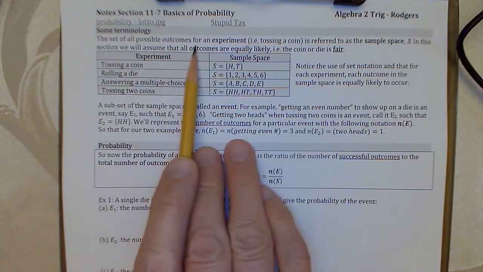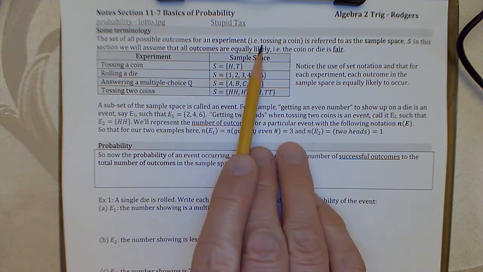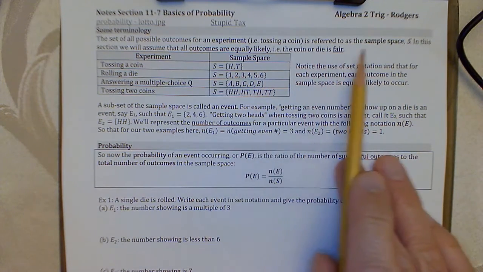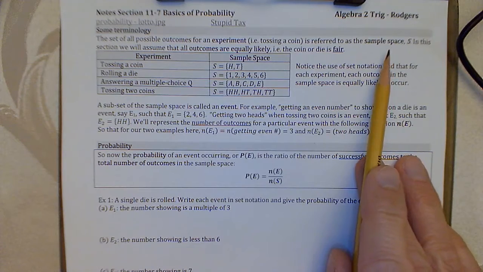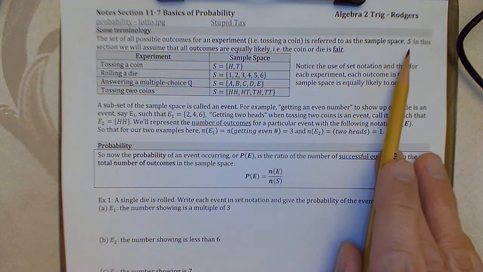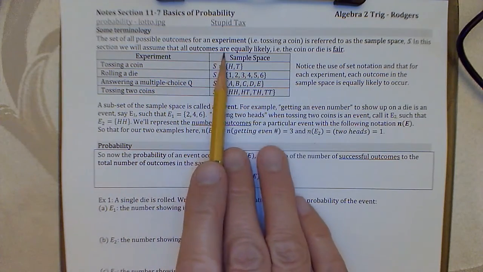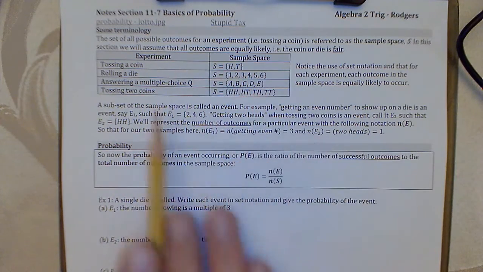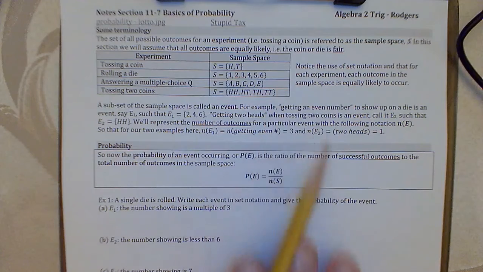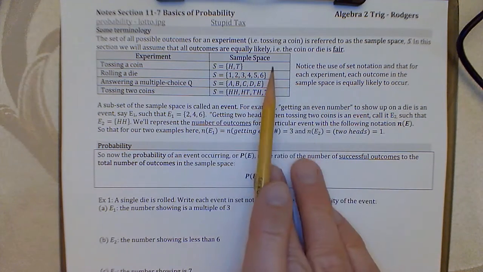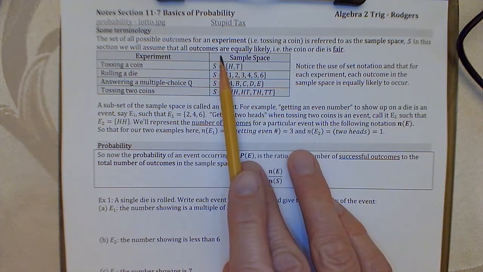The set of all possible outcomes for an experiment, for example, tossing a coin or rolling a die, is referred to as the sample space, and it's denoted with a capital S. In this section, we will assume that all outcomes are equally likely. Later on, we're going to get outcomes that aren't equally likely, but for now, we're going to assume that all outcomes are equally likely.